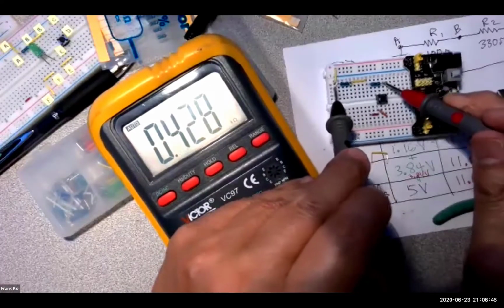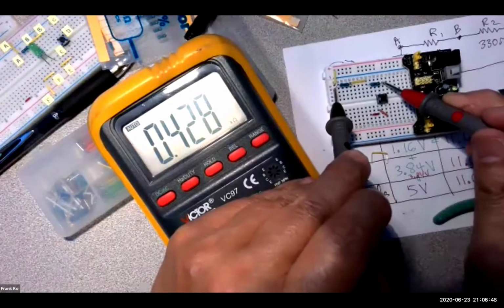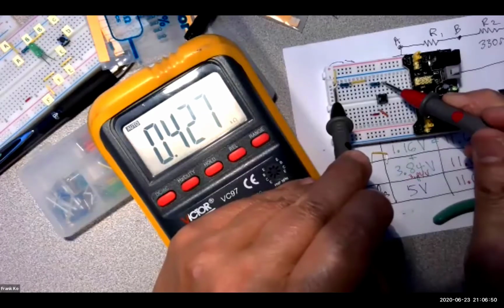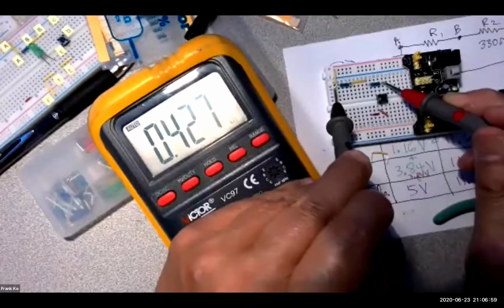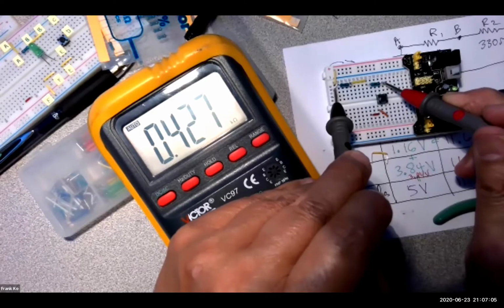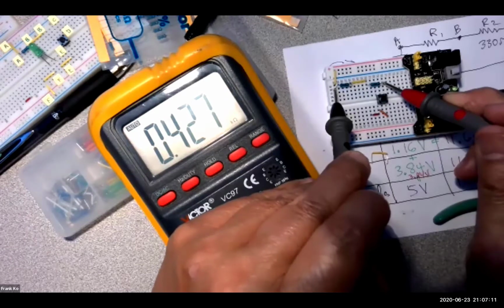And do you see the kilo ohm symbol in the lower right-hand corner? It gives you 0.427 kilo. Is my display in proper engineering notation? It is not in proper engineering notation. It is in engineering notation because I see kilo, but this is not proper engineering notation because I get a decimal point in here. So 0.427 K.